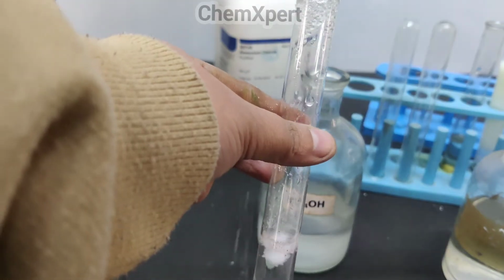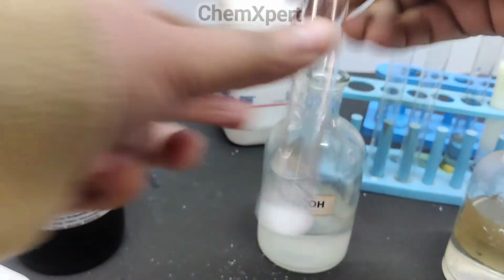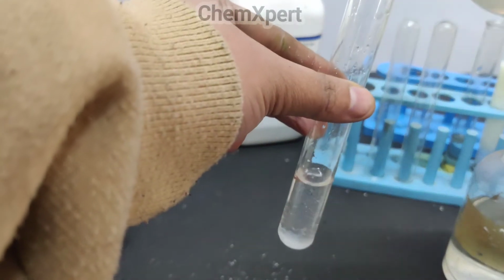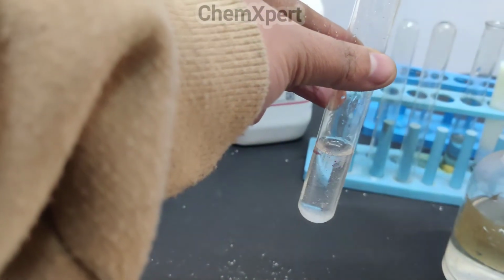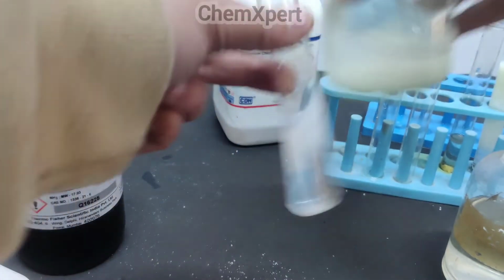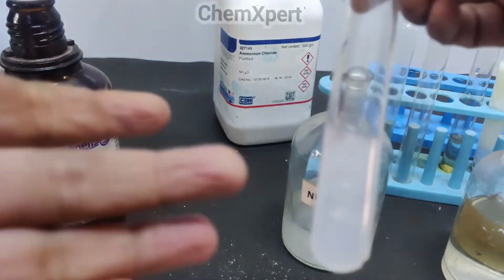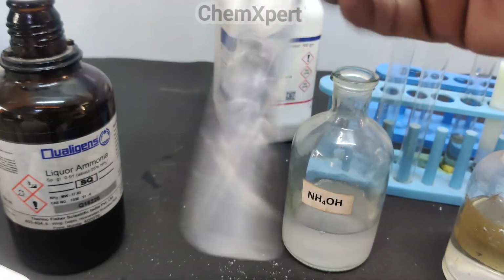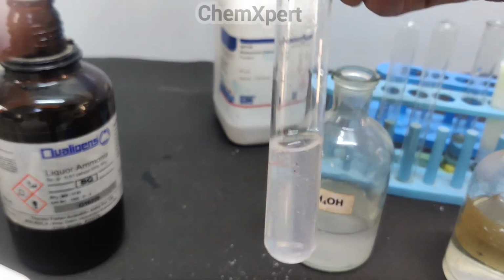NH4Cl, and then we add NH4OH. Initially a small precipitate will form, but it dissolves. So don't be confused that aluminium is present. It is completely dissolved now.